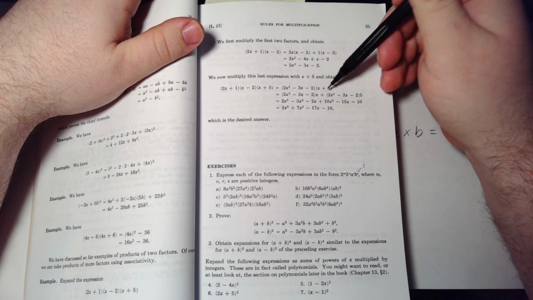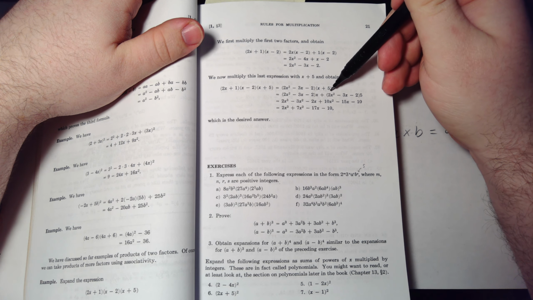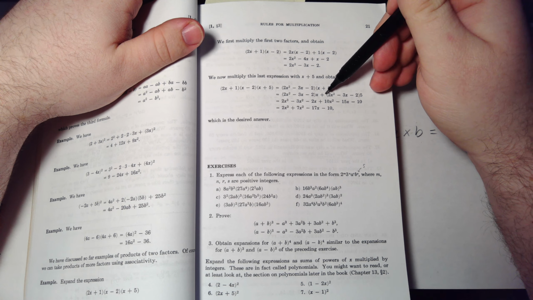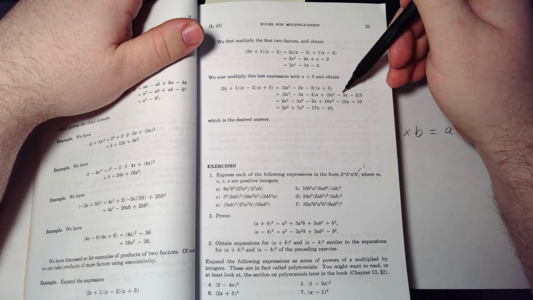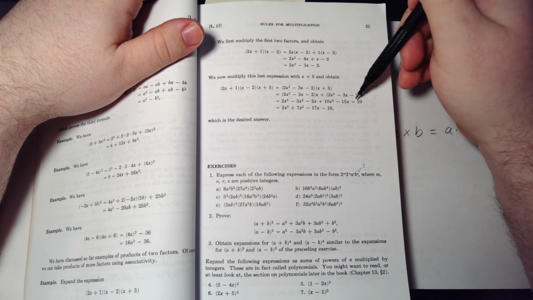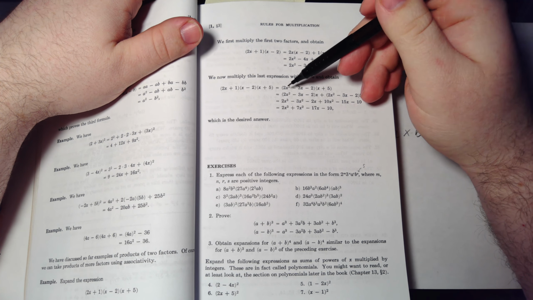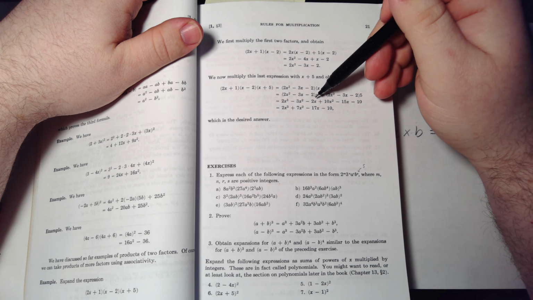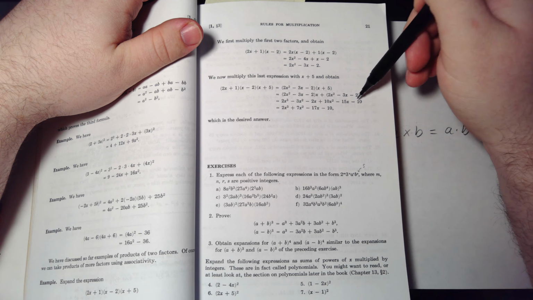And then with 5 distributing in, so 5 times (2x squared minus 3x minus 2) will equal 2 times 5 is 10x squared, minus 3 times 5, 15x, minus 2 times 5, 10. Which leaves us with 2x cubed minus 3x squared minus 2x plus 10x squared minus 15x minus 10.